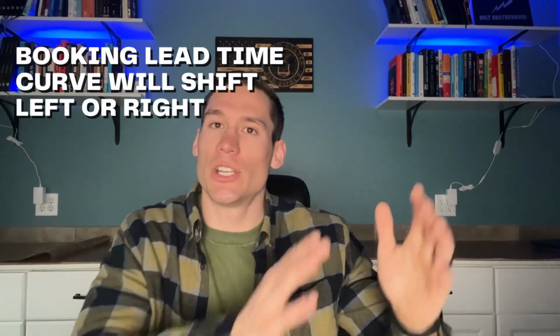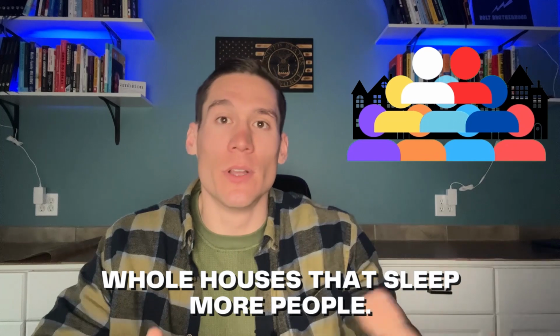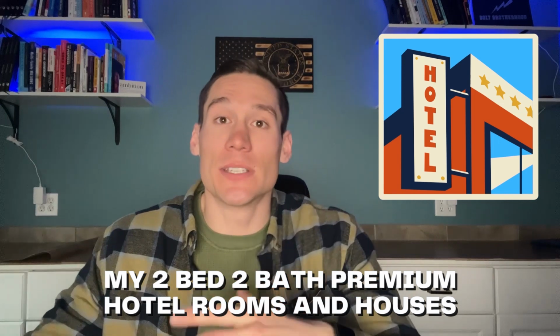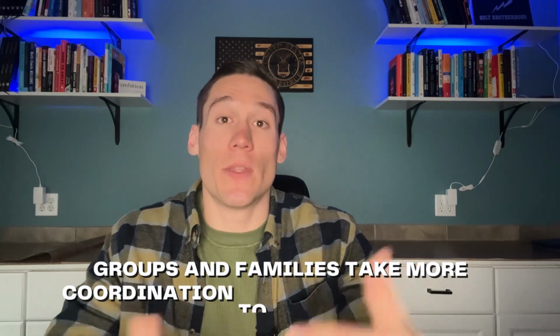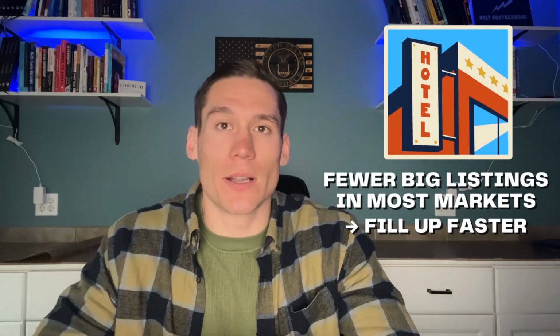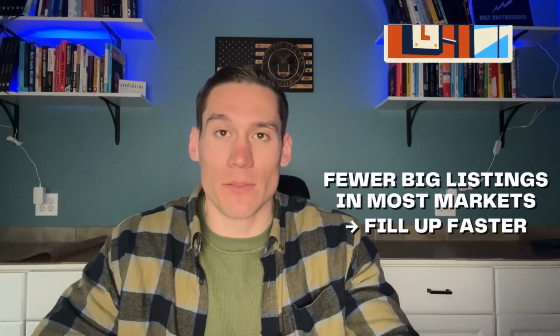So it's important to note that the booking lead time, or that bell curve that we saw earlier, will shift left or right over time and change also by your listing type, and is generally smaller for lower occupancy rooms and larger for bigger units or like a whole house that sleeps more people. Like for example, my 2-bed, 2-bath premium hotel rooms in Tahoe and my bigger houses, they book further in advance than my studio rooms. And the reason for this is that groups and families that book these bigger places take longer to coordinate their travel plans, and they do so further in advance. And there are also fewer big listings in most markets, so they fill up faster, which is another reason they book in advance. So just keep that in mind when you're considering your booking lead time and when to change your prices.